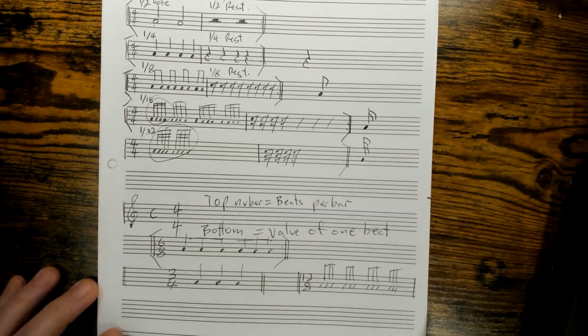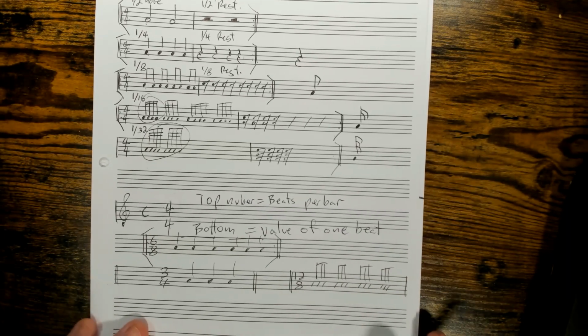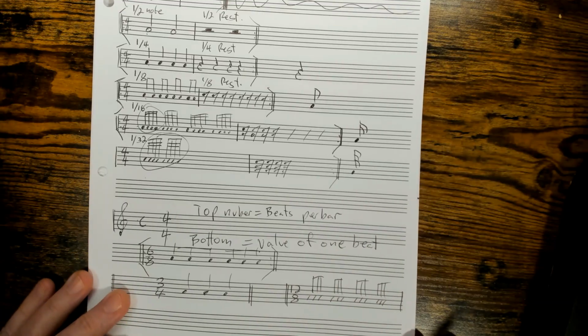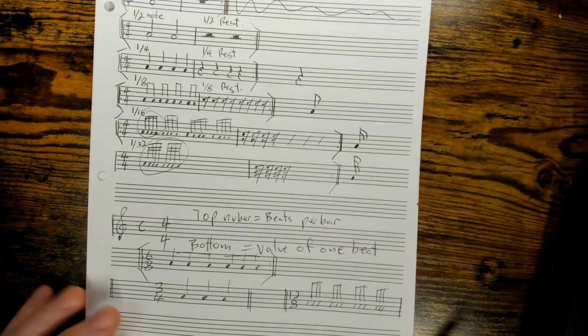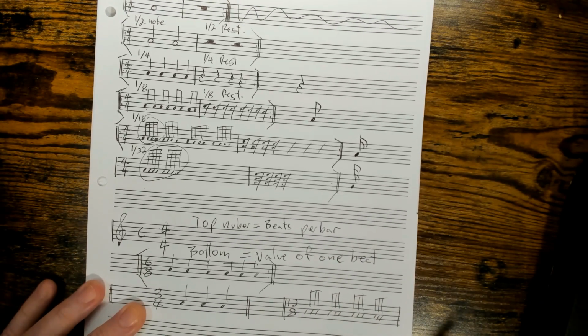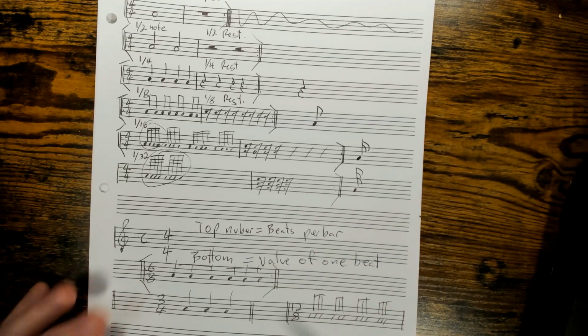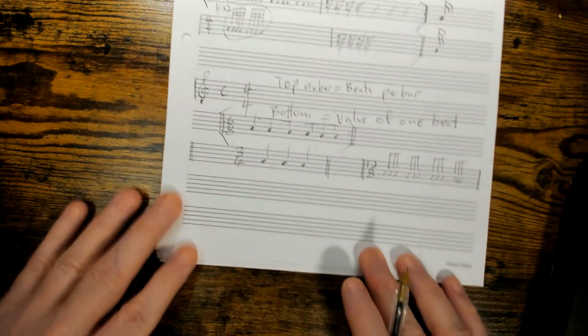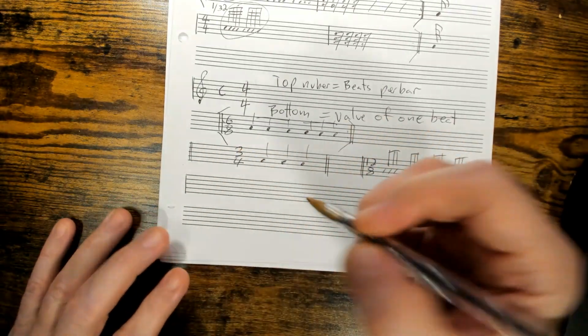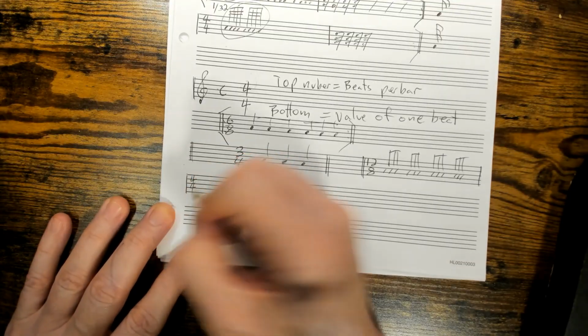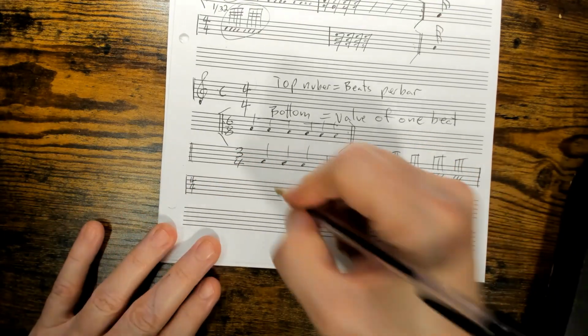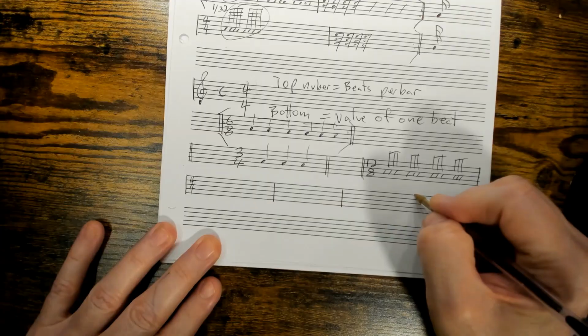Now let's have a quick look at how we can combine some of these rhythms. And I'll show you the basic idea, and then you can take this a lot further. So let's substitute some of these notes with rests. Let's get these 2 measures down here, and let's go 4/4, as we've been doing. Let's write out some rhythms. We're just going to experiment.